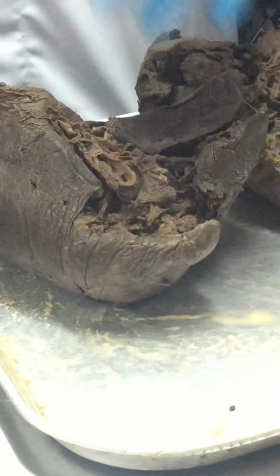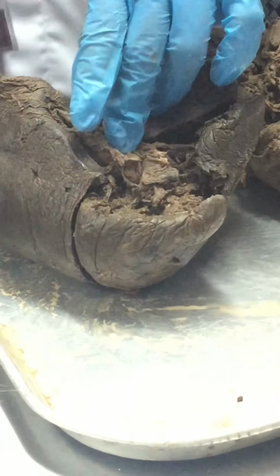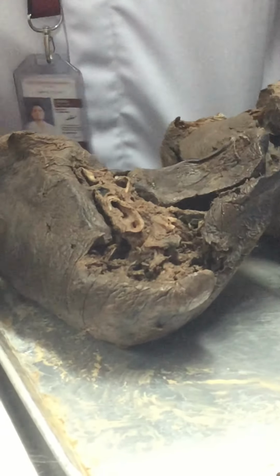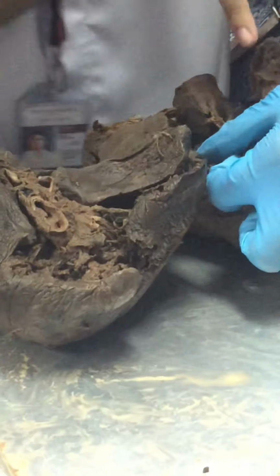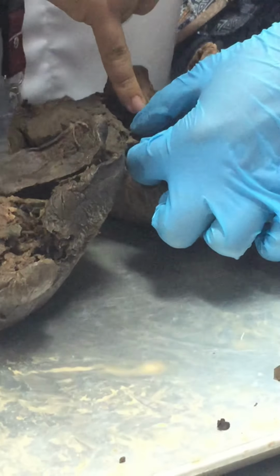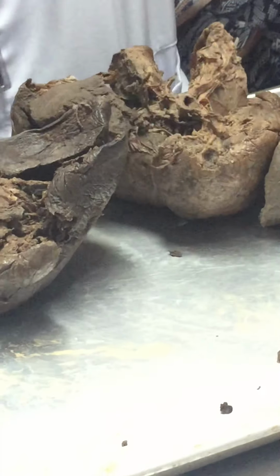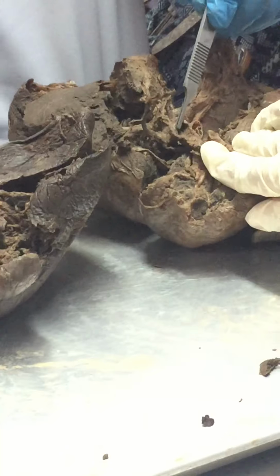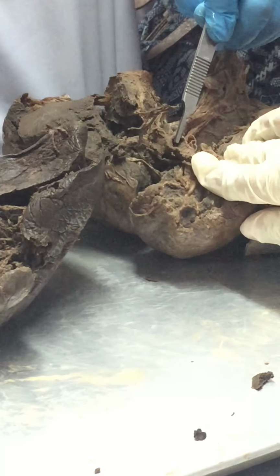But what you can see outside is the intermediate. Unless they dissect it here, unless they will cut this. But here you can clearly see, diba? This is the intermediate, right? This is the inferior lobar. This is the intermediate lobar bronchus of the right lung.